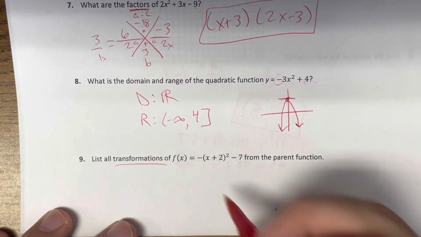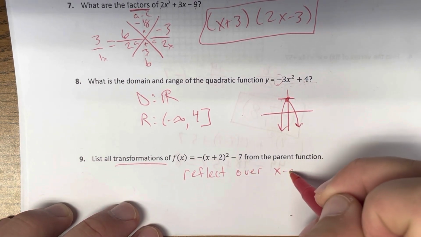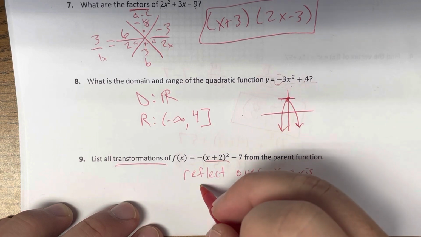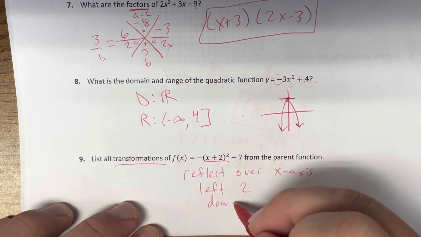List all the transformations. So that negative is going to reflect over the x-axis. x plus 2 will go left 2, and -7 goes down 7.